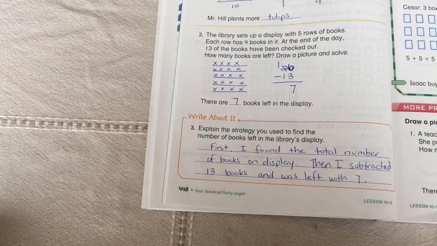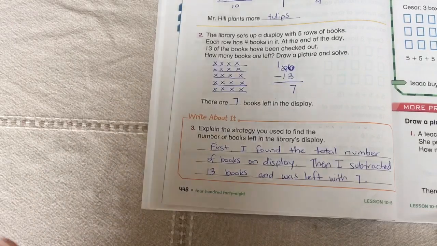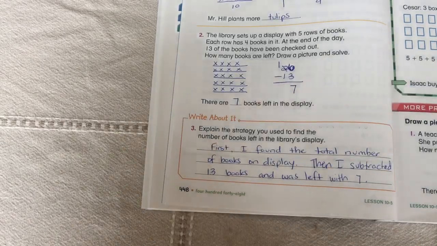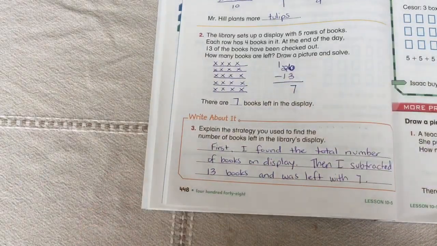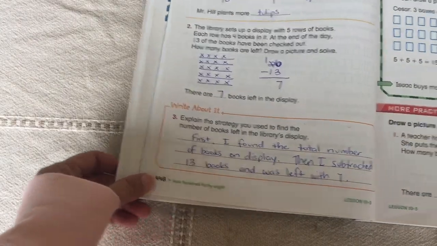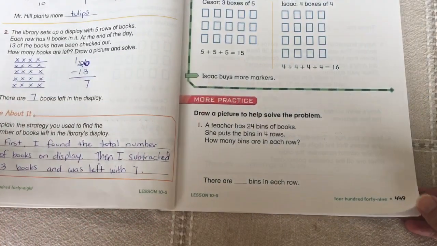And I'm going to leave it at that. There are so many different ways you can explain it. If you don't like the way that I explained it, find your own way. As long as it ends up with the same answer that mine does, I'll be fine. Okay, let's move on to page 449.